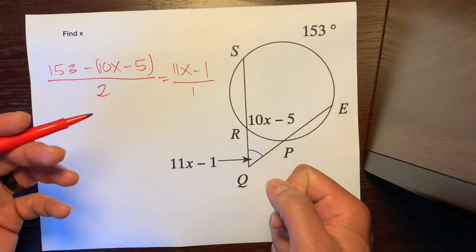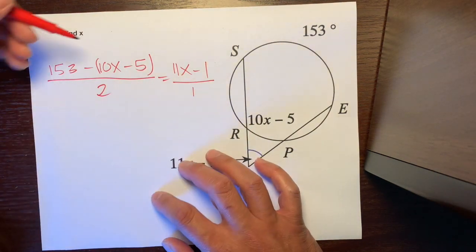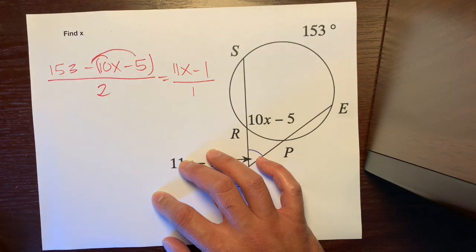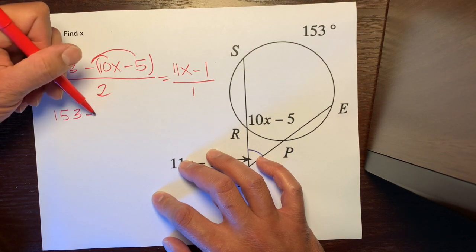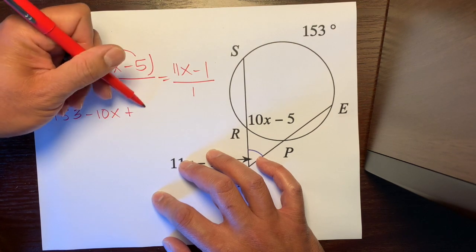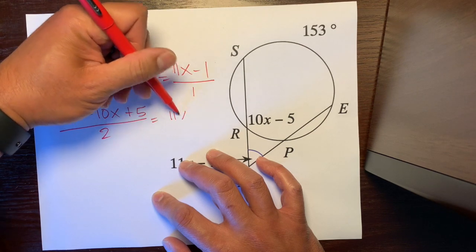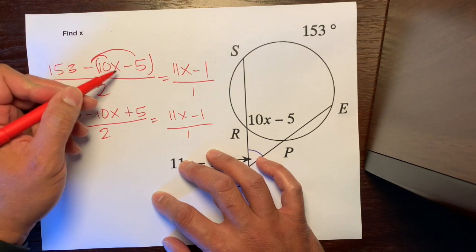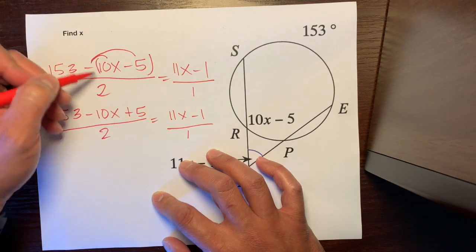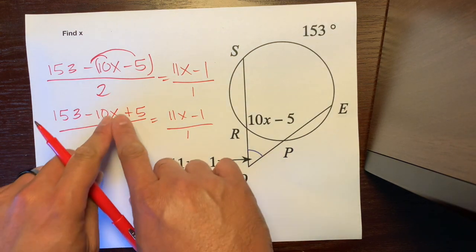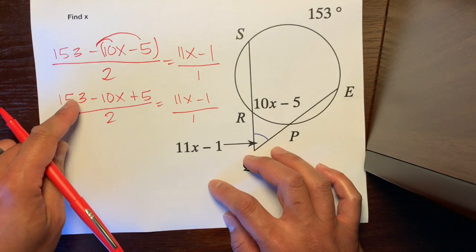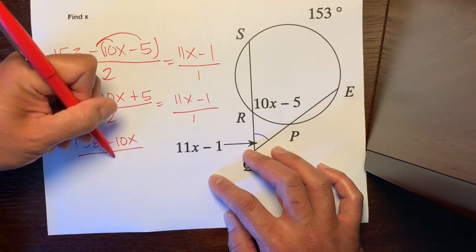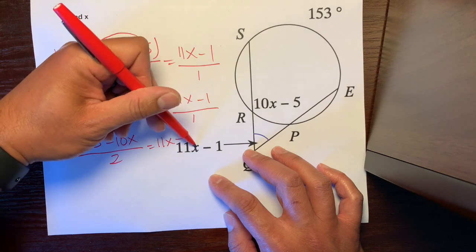And before we cross multiply, let's simplify this. You guys remember from algebra 1, we're going to take this negative and distribute it here and here. And we'll have 153 minus 10x, and two negatives make a positive 5, over 2, which is equal to 11x minus 1 over 1. If I didn't put this parentheses here, you'd have a negative 10x minus 5, and you get the wrong answer. So let's get the right answer by putting the parentheses there and distributing that negative. And now up here, let's combine some like terms. 153 plus 5 is 158 minus 10x over 2 is equal to 11x minus 1 over 1.